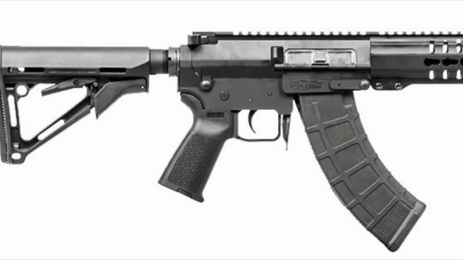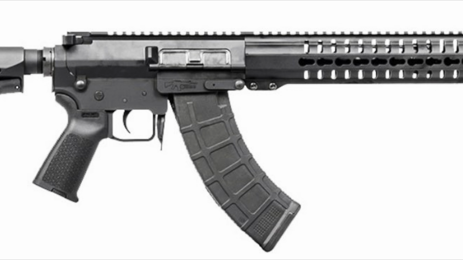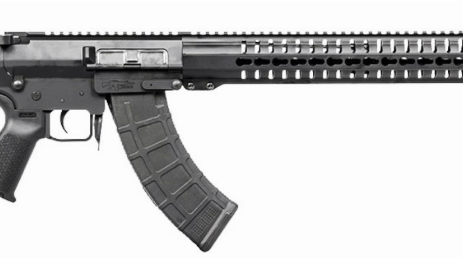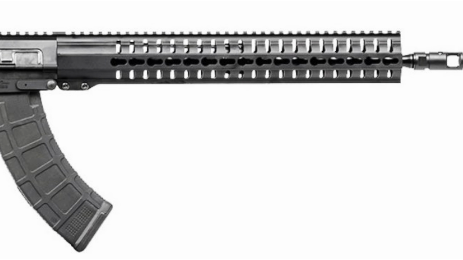Now, you can, of course, go with the CMMG Mutant, previously reviewed on the channel, link in the description, that utilizes a proprietary AR-10 bolt, but that is a proprietary bolt that only works for that gun. It's thicker, and it's a better design, but you lose a lot of other things in going with that. So, conscious trade-off yet again.